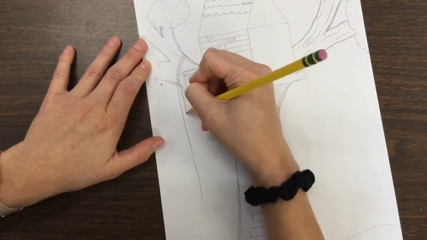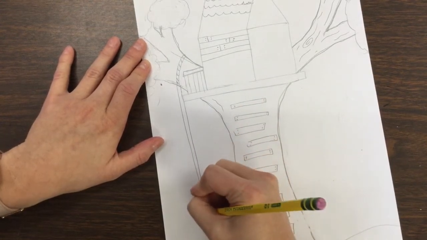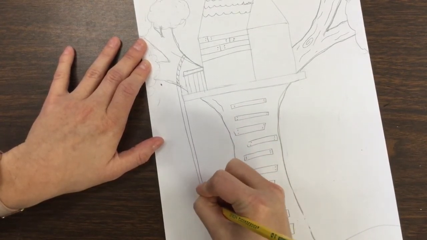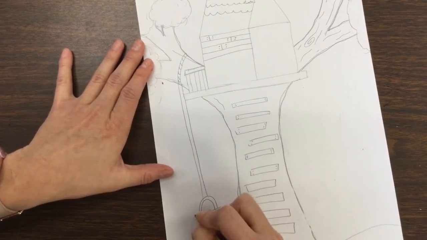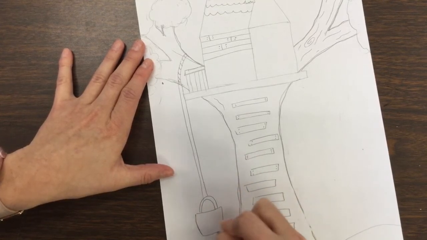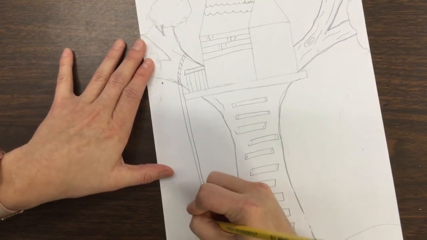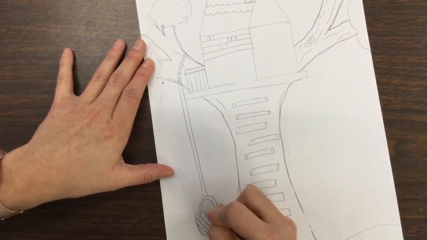Little patio, I suppose, on my tree house. And so I'm going to add a little wooden pail, and inside my bucket or my basket, I'll have art supplies coming out of it, so I can easily carry my supplies to and from my tree house.